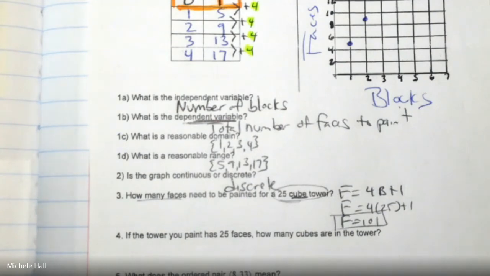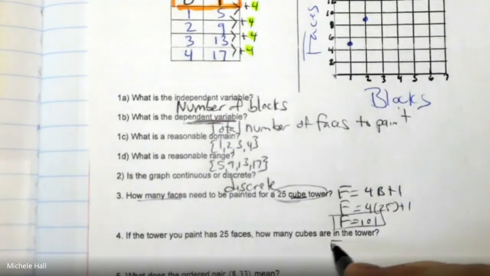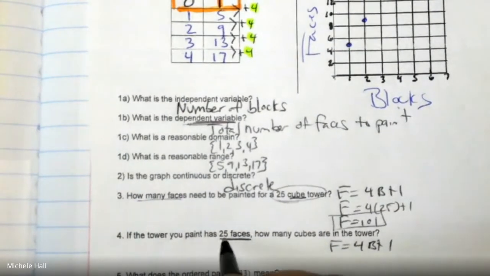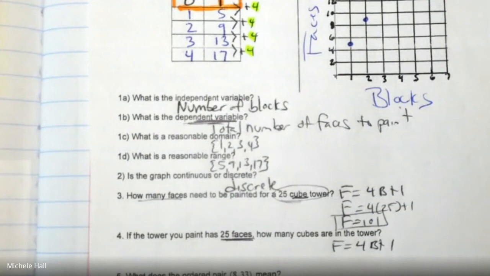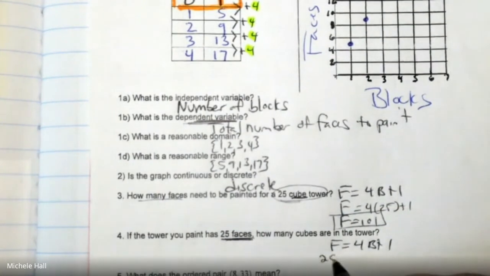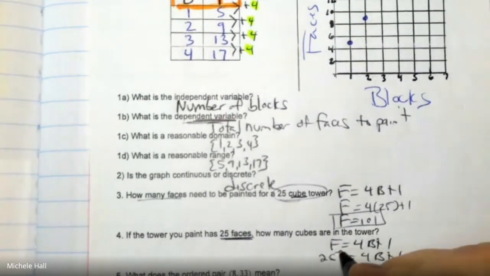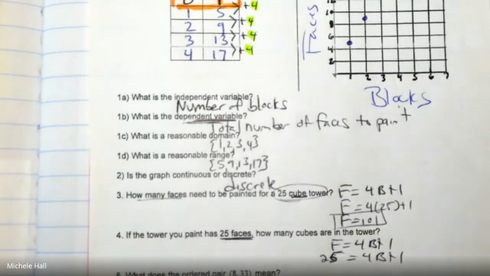Now number 4 says, if the tower you paint has 25 faces, how many cubes are in the tower? So this time it says you have 25 faces. So F is not unknown. So I put 25 there. And then I would solve the equation. I wish I could have heard what you guys were doing on this one, how you figured it out.